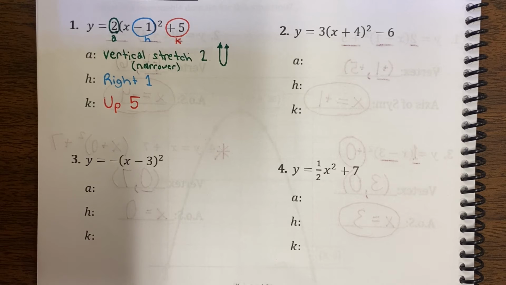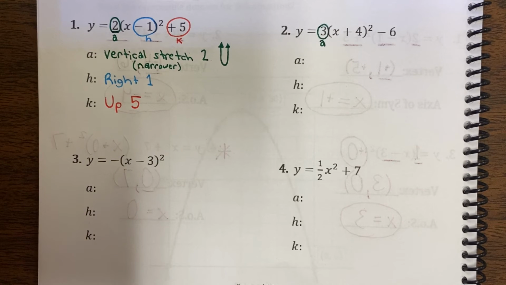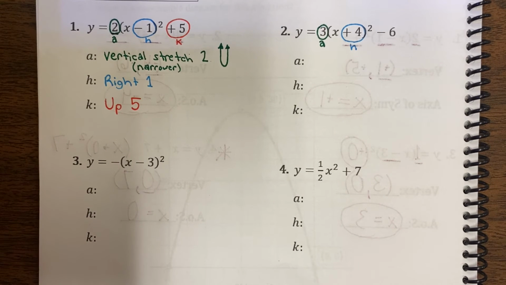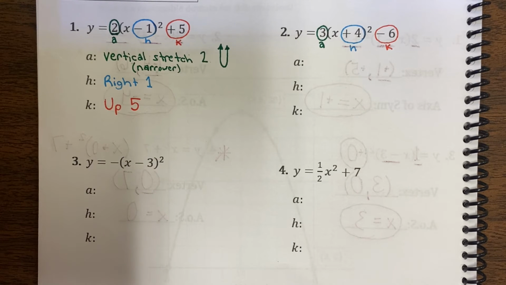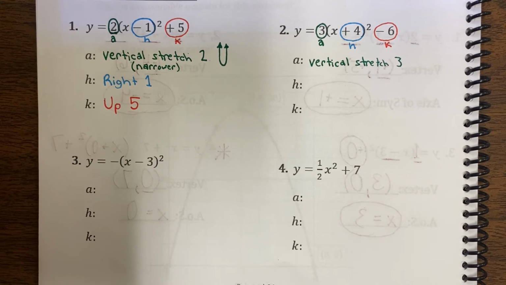A is going to be 3. My H is going to be positive 4. And my K is going to be negative 6. That means for A, since it is bigger than 1, it is going to have a vertical stretch of 3. So it is going to get narrower.